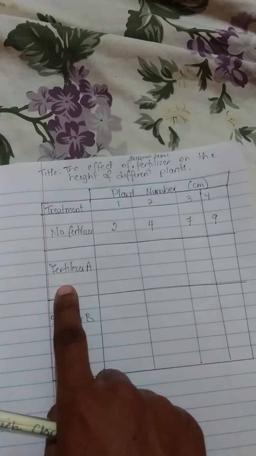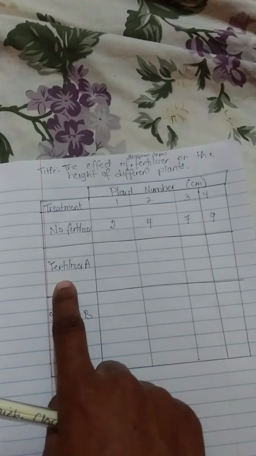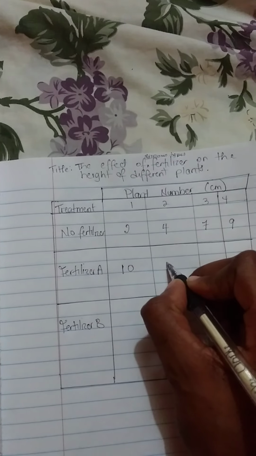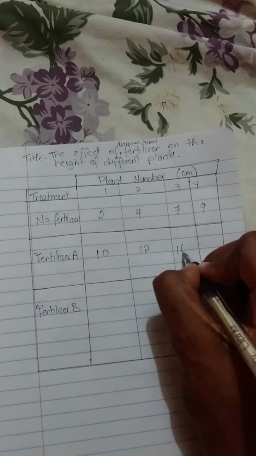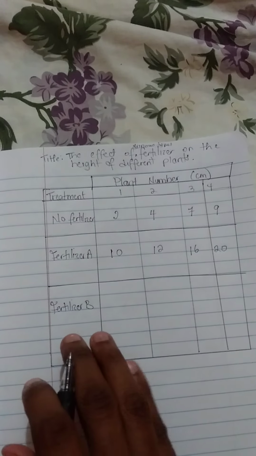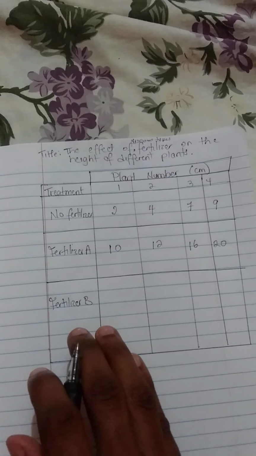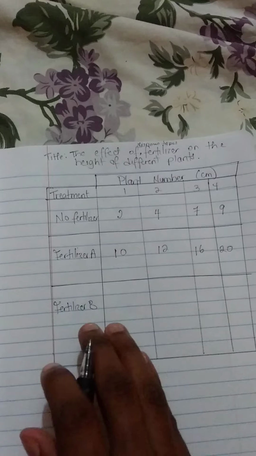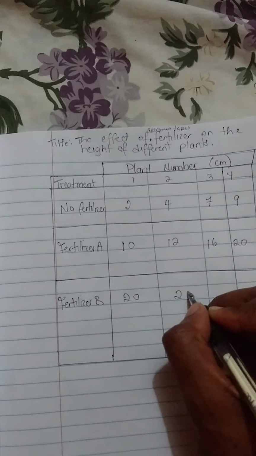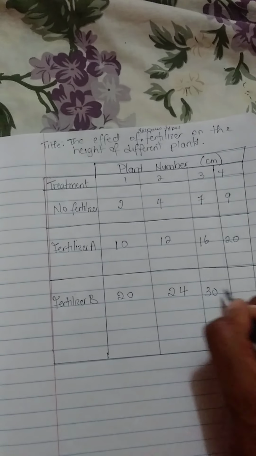Then you move on to the next group, which is the second group, which you're using fertilizer A with, and you record the result. Say for this one, you get 10, 12, 16, 20. You're recording the height of each plant. Then you move down here and you're recording the height for the third group of plants that was treated with fertilizer B. So you write the results in your table. 20, 24, 30, 36.